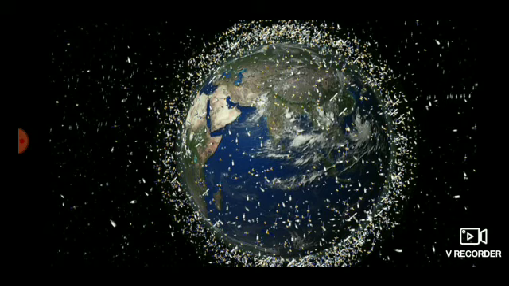Now this space junk has increased in so many numbers that the satellites which are working now are in danger, because the unused parts, inactive satellites, and broken parts are moving haphazardly around the Earth, which can harm the working ones anytime, because these parts are moving at a high speed.